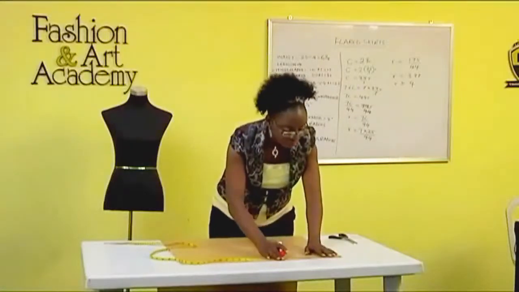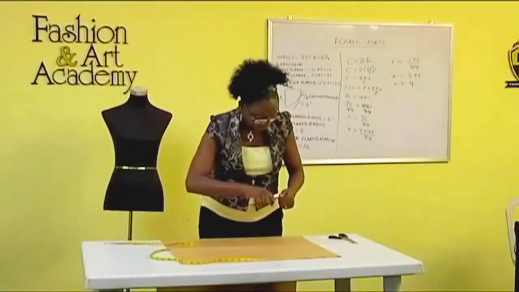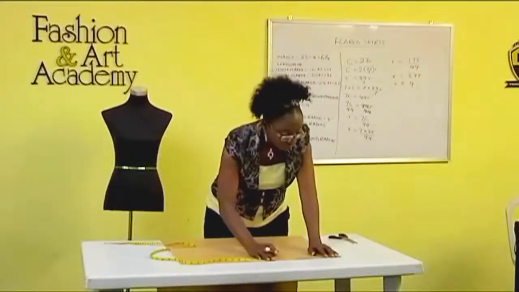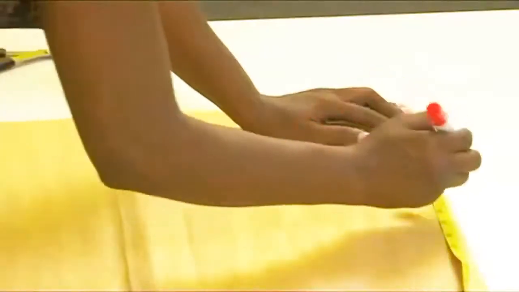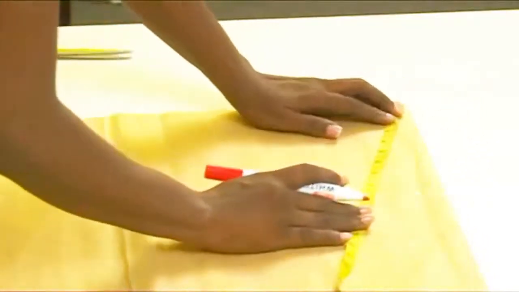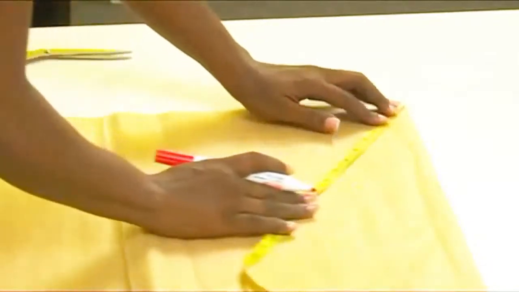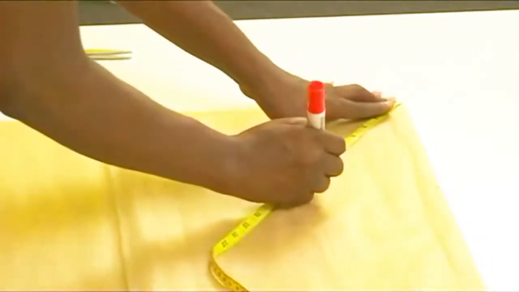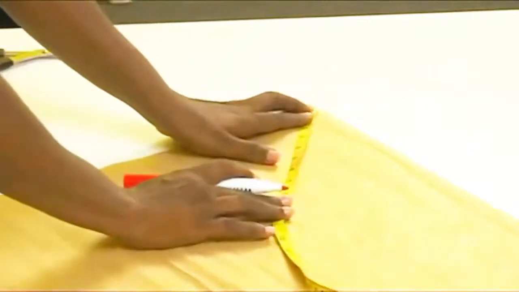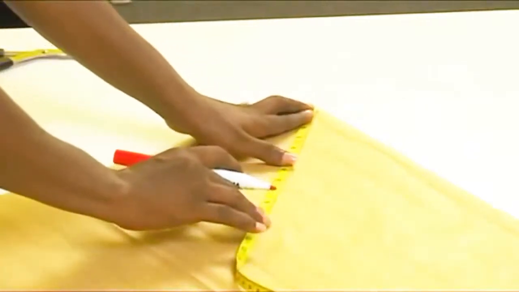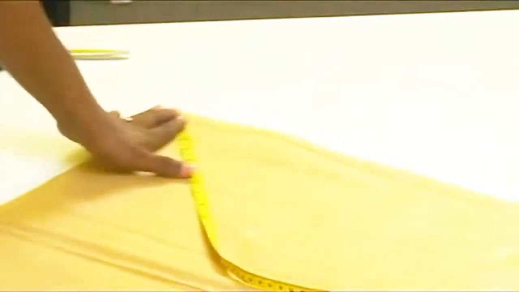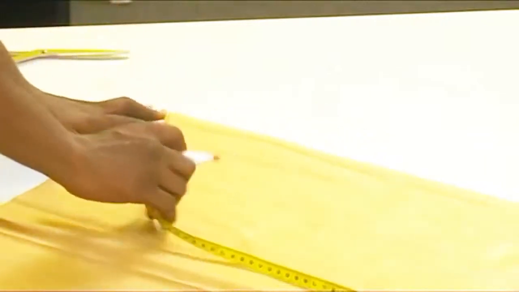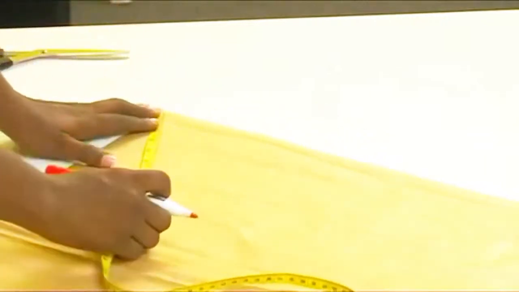Now, all I have to do is measure out 8 inches. I mark it out, 8 inches all the way around. Now, if you had a very big compass or a big protractor, that will help you to connect these dots.